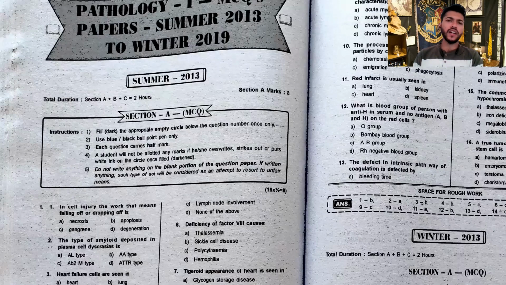Today we'll be discussing the MCQs of Pathology Paper 1 from summer 2013 to winter 2019. There'll be approximately 14 to 16 papers, and we'll discuss each of them in a very brief manner. I hope that many of the MCQs would get repeated, even if in paper 1 and 2 they have not been repeated. So let's start without further delay.